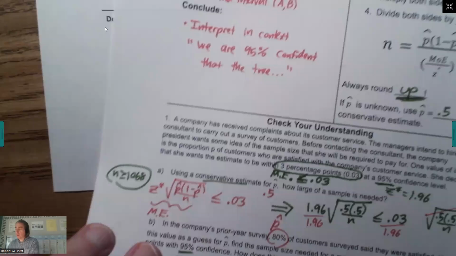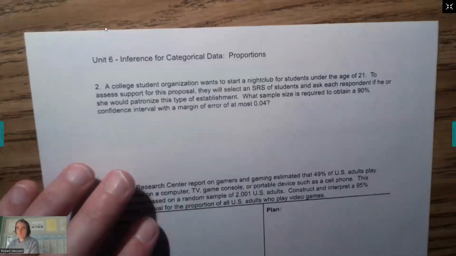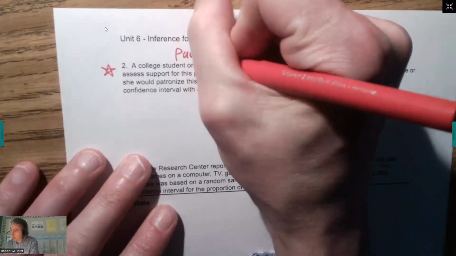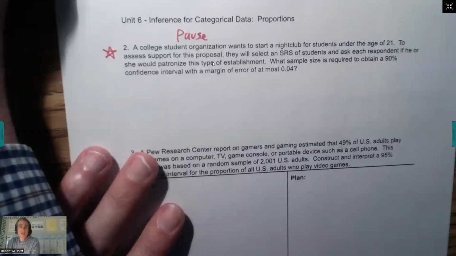You try this one on your own. Pause the video, try it on your own. You can uncheck it and pause it. Just make sure you're verifying, able to get that.